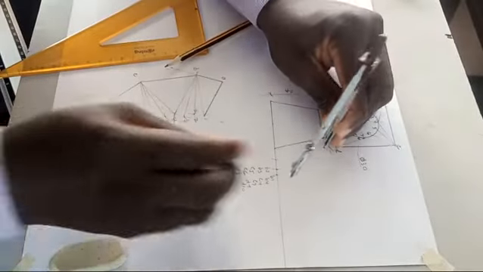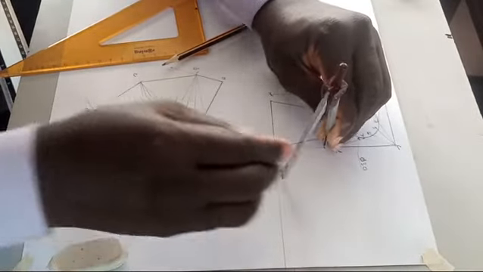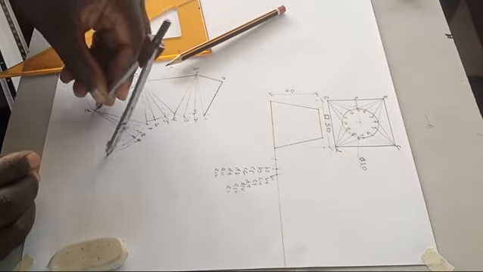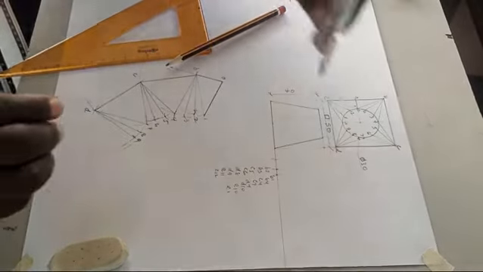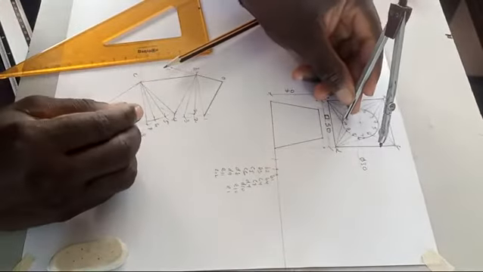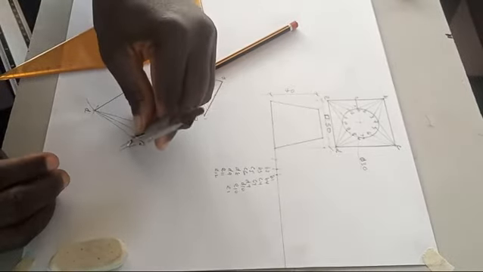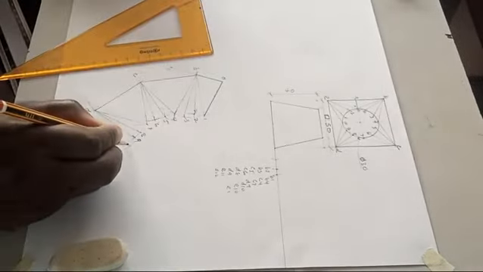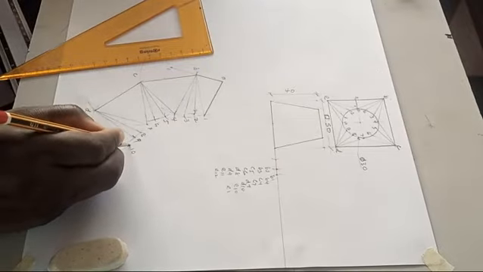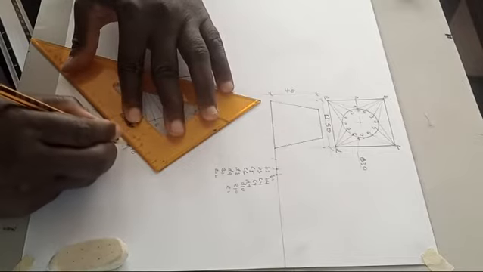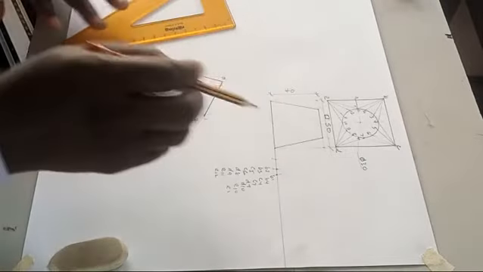You put it here and extend it to this point. D to 10. You look for 10. You draw the arc and look for 10. Now 9 going to 10, like this. So it is this point. So this is 10. You can take it back to D. That is 9 going to 10.